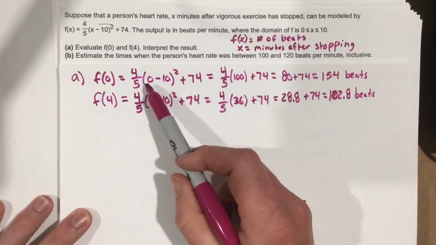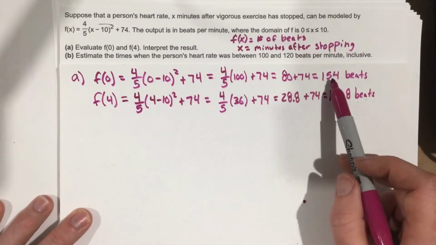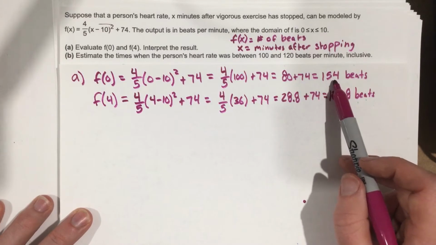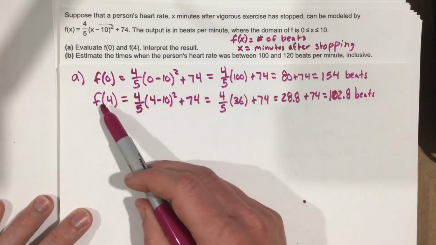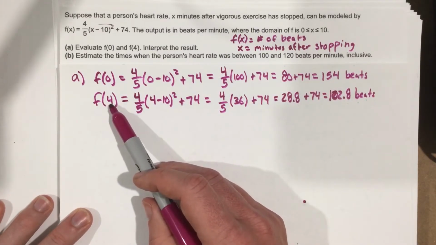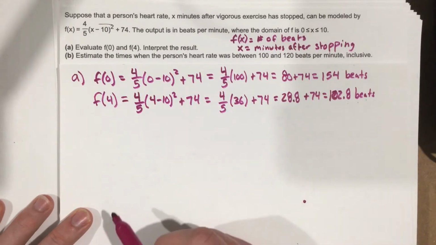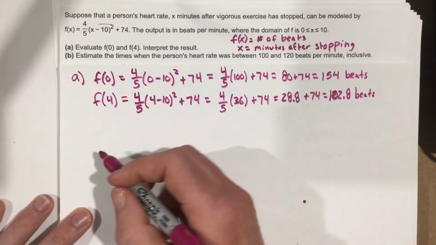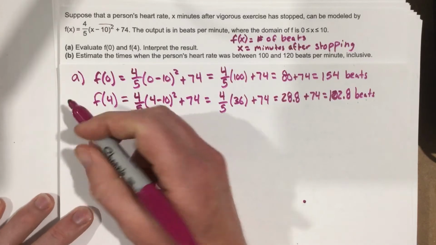What does this mean? It means at 0, directly after they finish working out, the heart's going at 154 beats per minute. 4 minutes after, 4 minutes of rest afterwards, they're down to 102.8 beats. They've lost 50 beats per minute. Okay, part B.